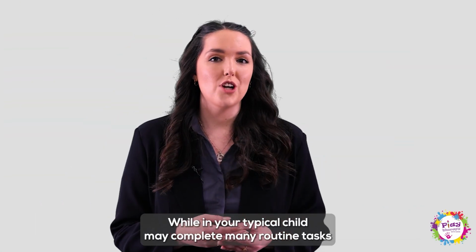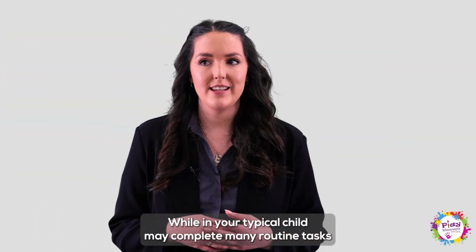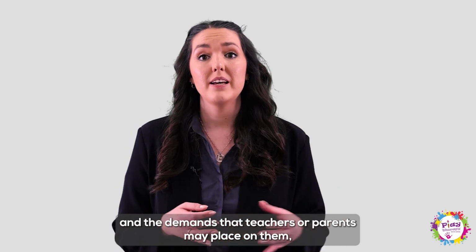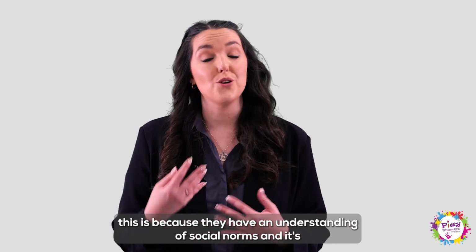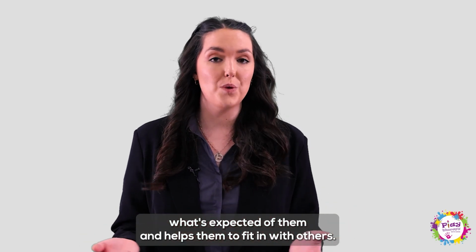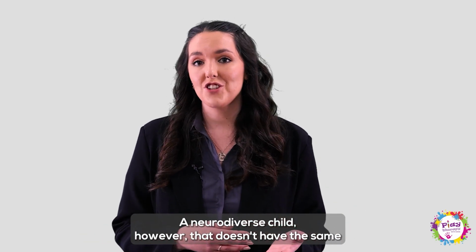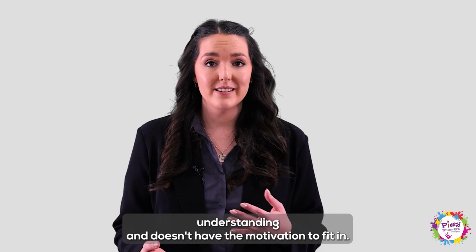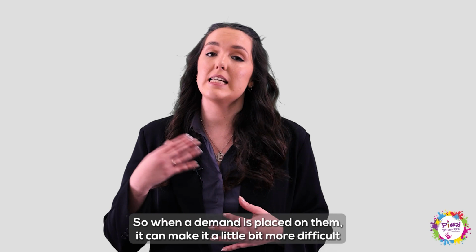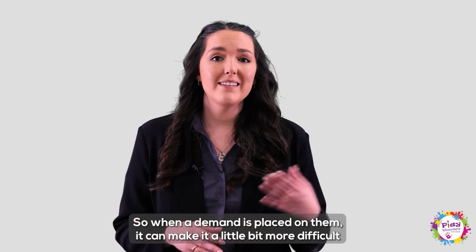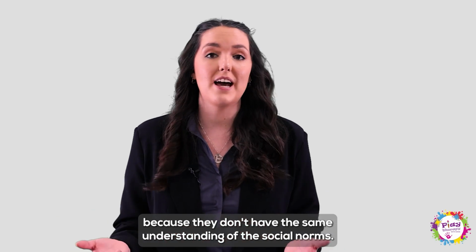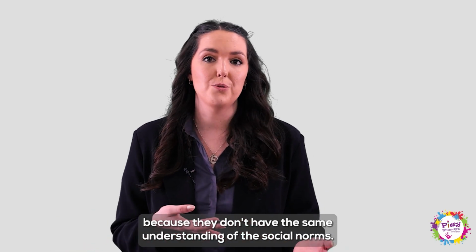While a neurotypical child may complete many routine tasks and the demands that teachers or parents may place on them, this is because they have an understanding of social norms, and it's what's expected of them and helps them to fit in with others. A neurodiverse child, however, doesn't have this same understanding and doesn't have the motivation to fit in. So when a demand is placed on them, it can make it a little bit more difficult for them to comply with that demand because they don't have the same understanding of the social norms.